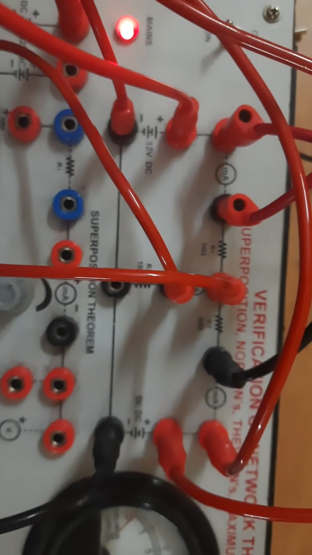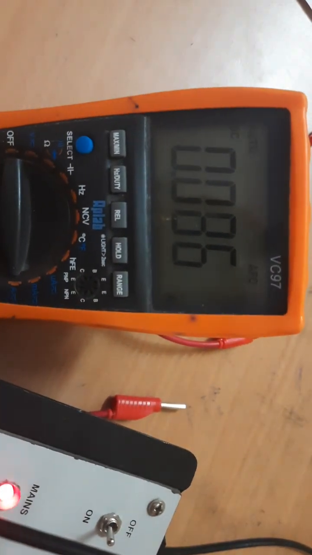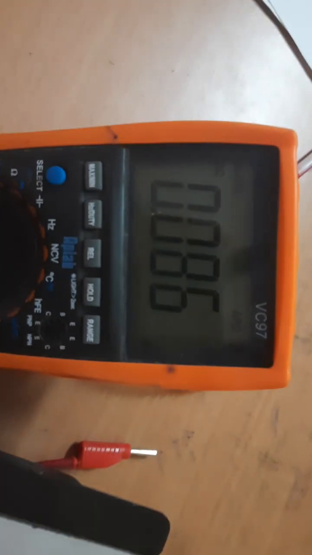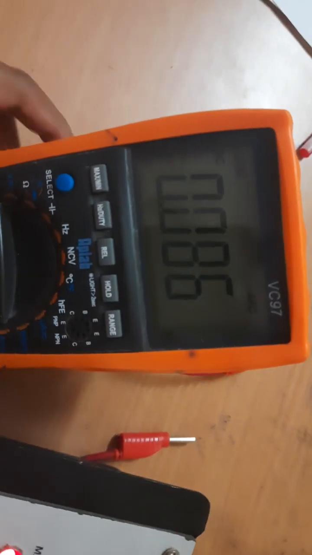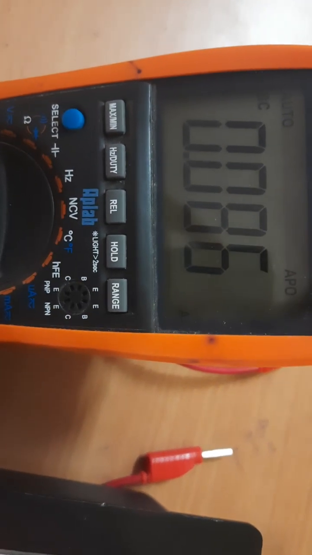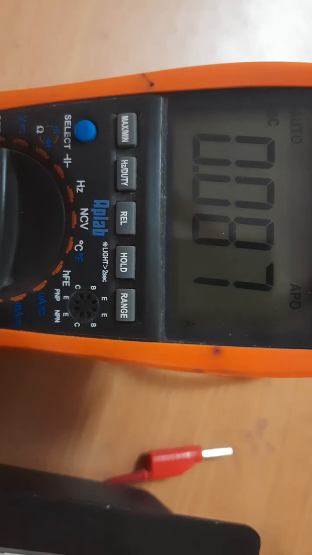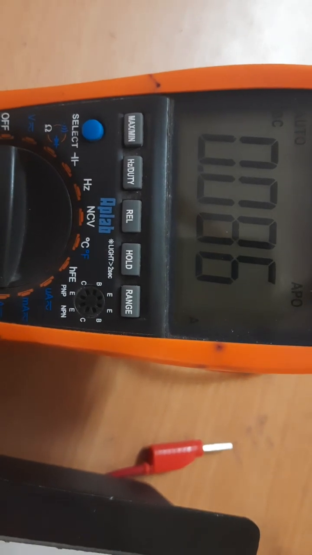The current is, it is showing 86 milliampere. Again you can see the unit ampere written here. Actual value is written here, that is 0.086 ampere or 0.087 ampere.